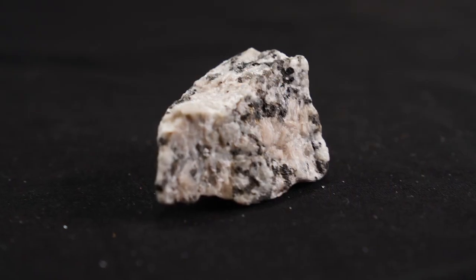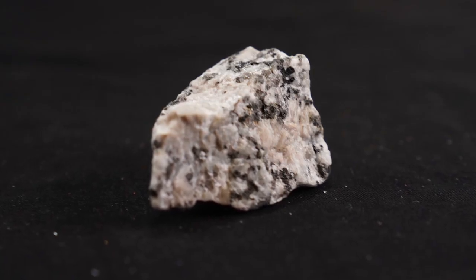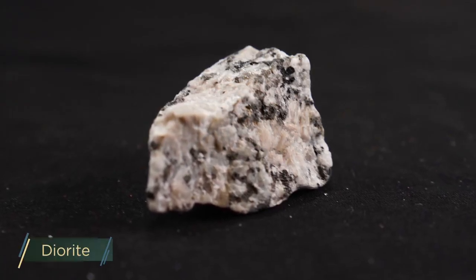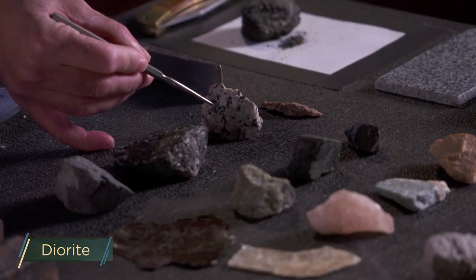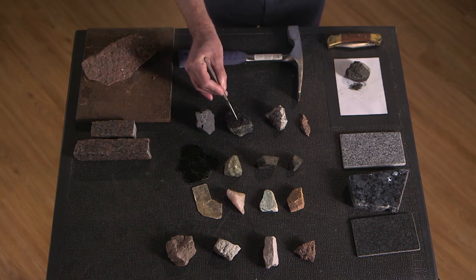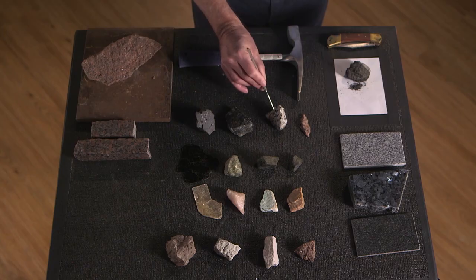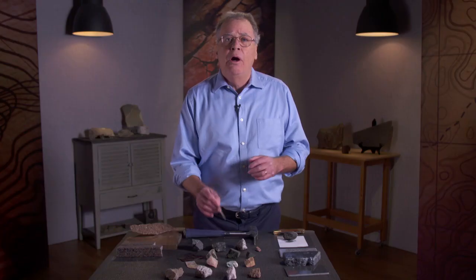In between the light colors of granite and the dark colors of gabbro, there is an intermediate colored coarse-grained igneous rock called diorite. Diorite has minerals from both the granite and the gabbro groups. Taken together, granite, diorite, and gabbro are the main intrusive igneous rocks you will encounter in the field.